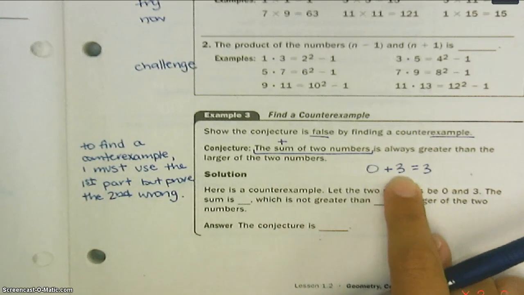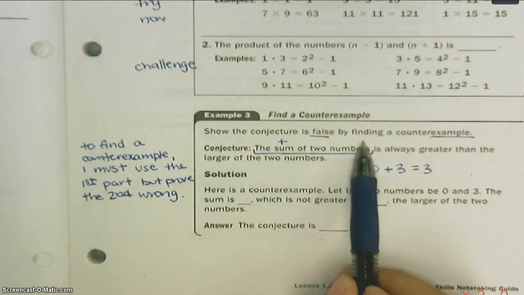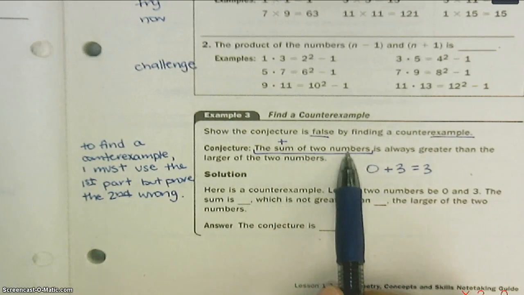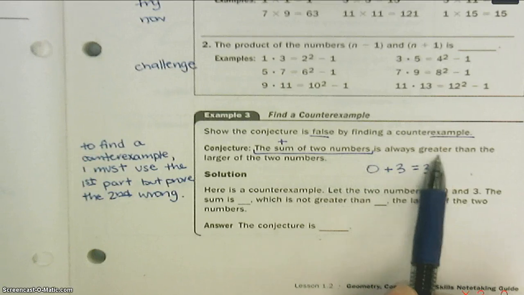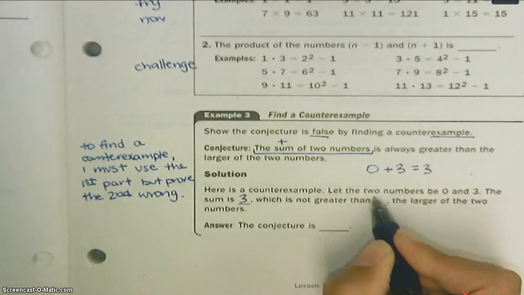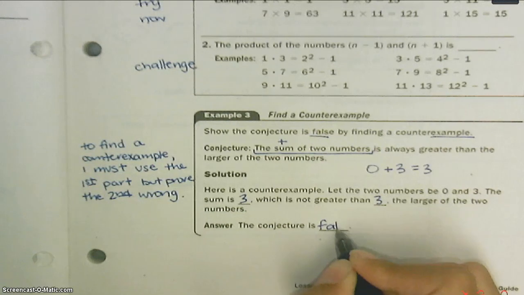No. So this is our counterexample. Notice I did the beginning part. I used the first part. I added two numbers. But then I proved this wrong. I showed it's not always greater. The sum is 3, which is not greater than 3. That means this conjecture is false.